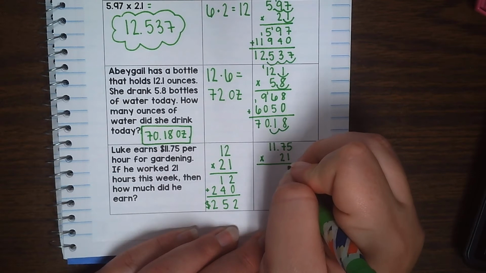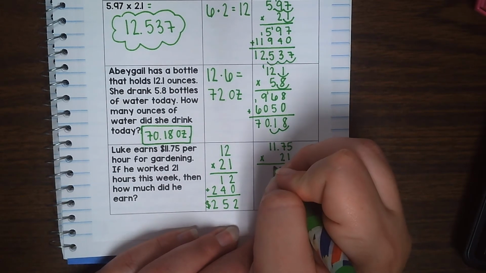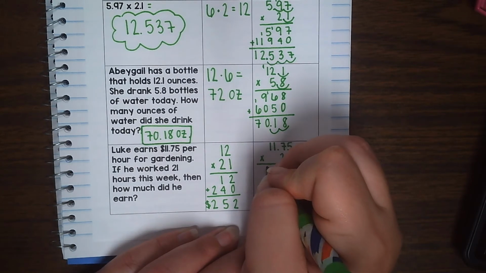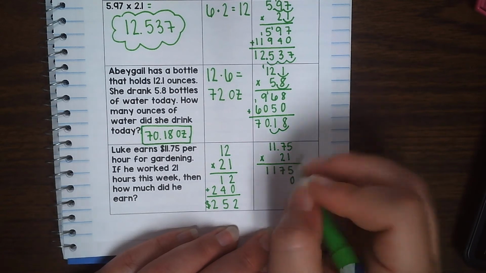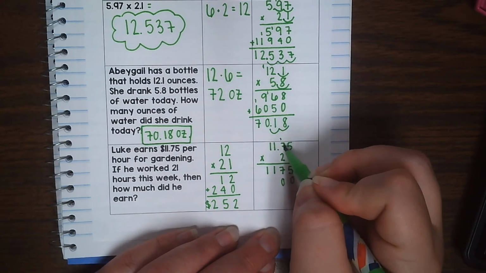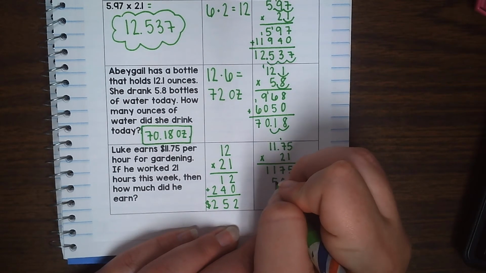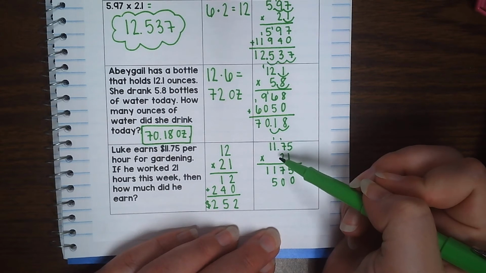1 times 5 is 5. 1 times 7 is 7. 1 times 1 is 1. 1 times 1 is 1. Drop a 0. 2 times 5 is 10. 2 times 7 is 14. Plus 1 is 15. 2 times 1 is 2.